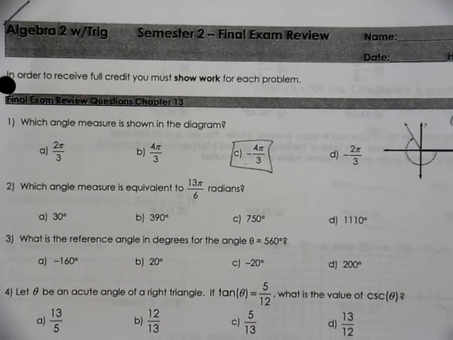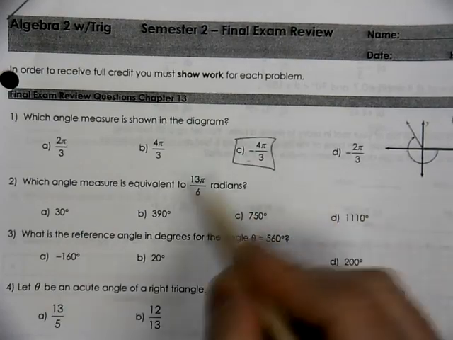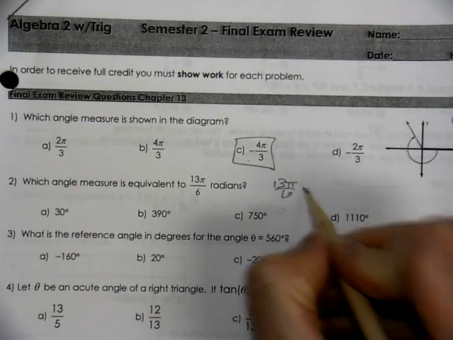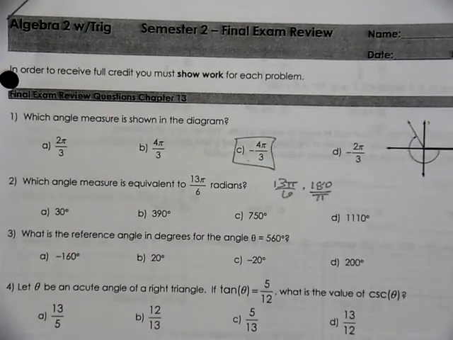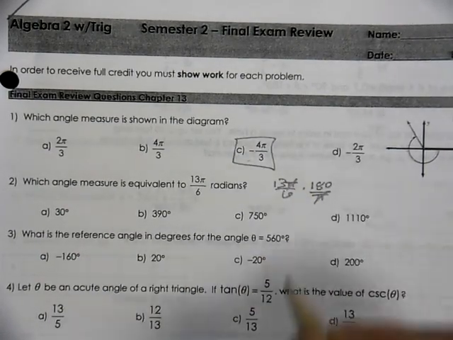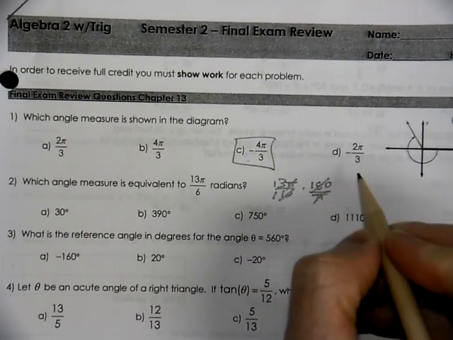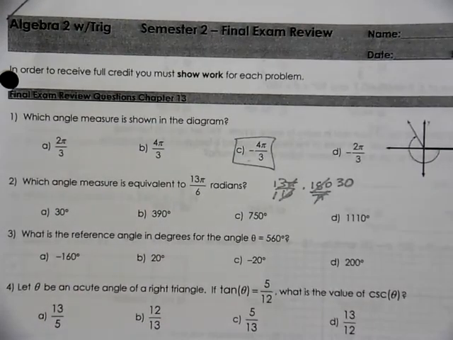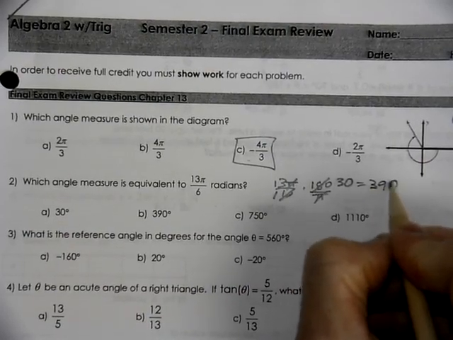Which angle measure is equivalent to 13 pi over 6? Well, we could count our way around, but we can also do our conversion of multiplying by 180 over pi. That will turn it into a degree value. So you cross the pi's out. 6 goes into 6 once. 6 goes into 180 30 times. So we have 30 times 13 is 390.